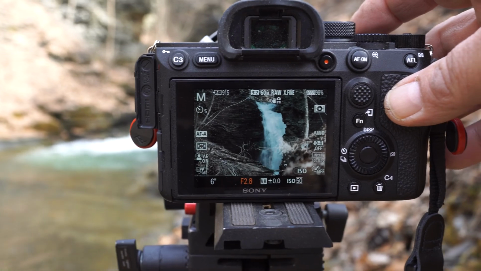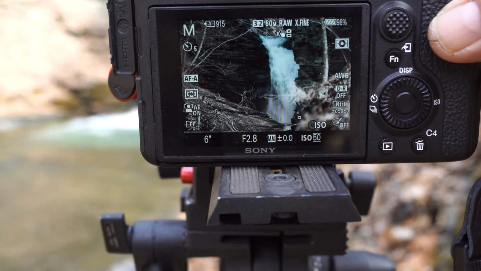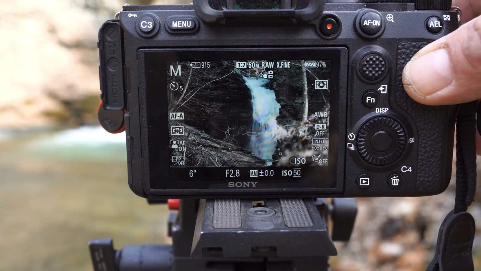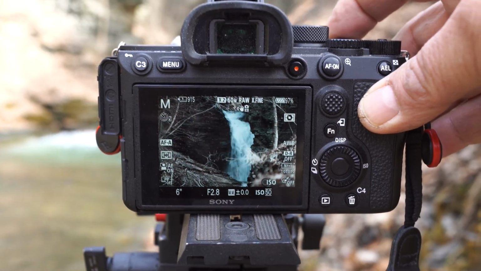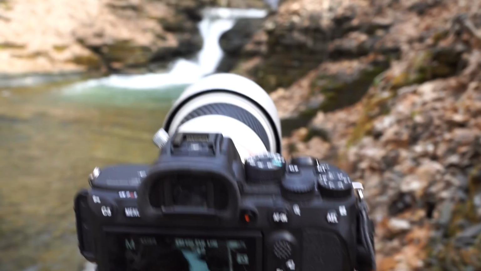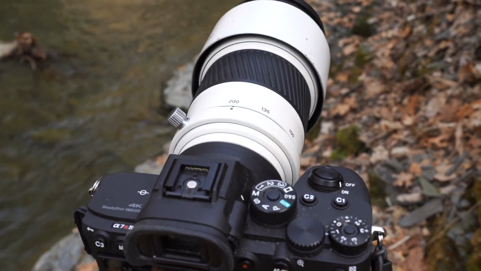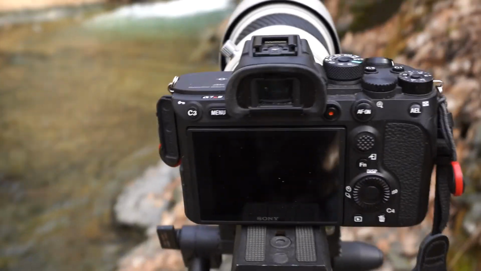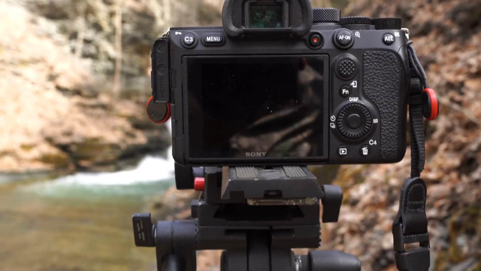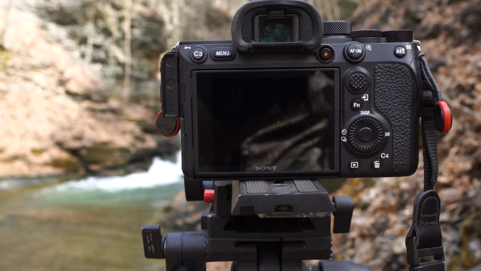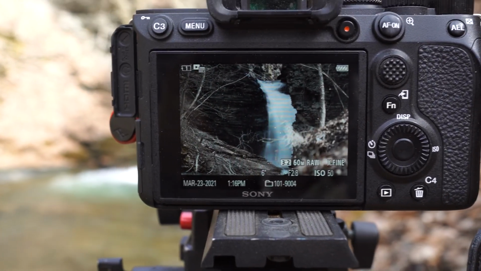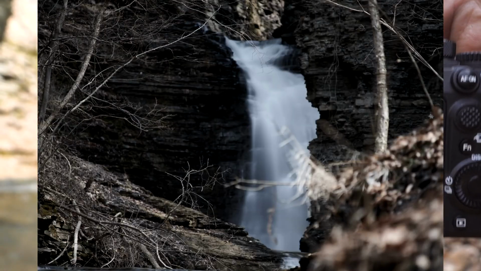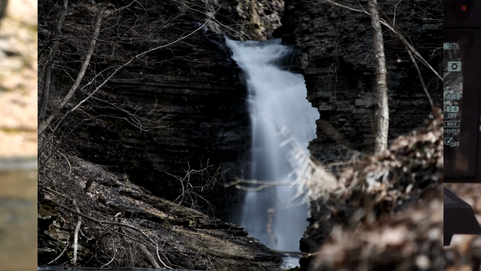Okay, so again, right now we're at a 6-second shutter, f2.8 at ISO 50. And you can see our little red light flashing there. That's our selfie timer light. And there we go for an 8-second exposure. Ooh, that looks pretty. I'm not too keen on that close-up look, but I'll back that off.